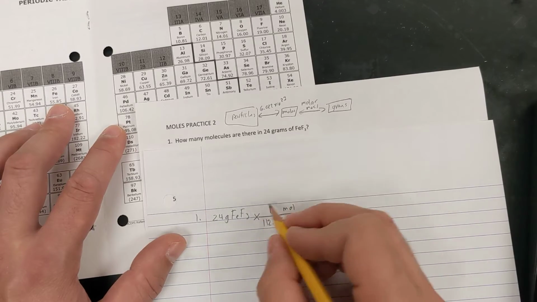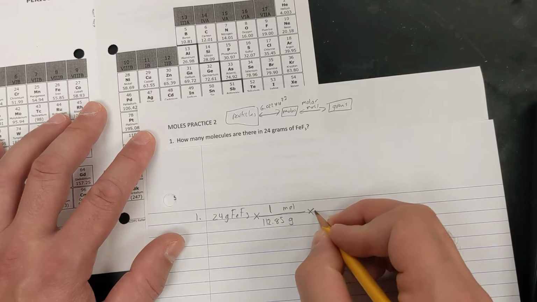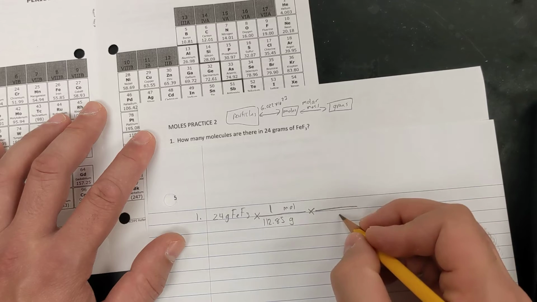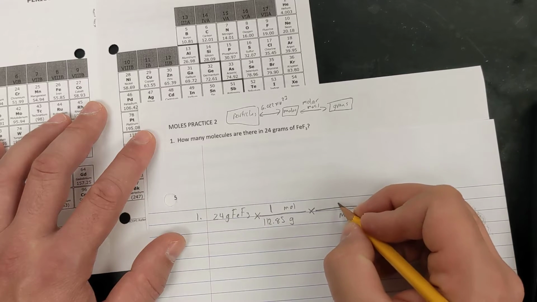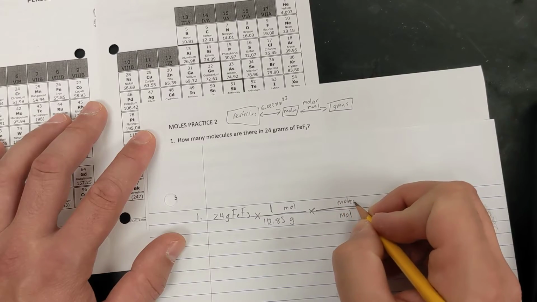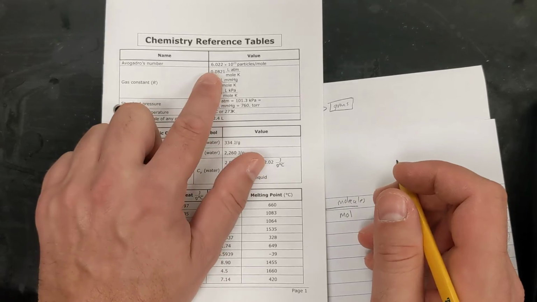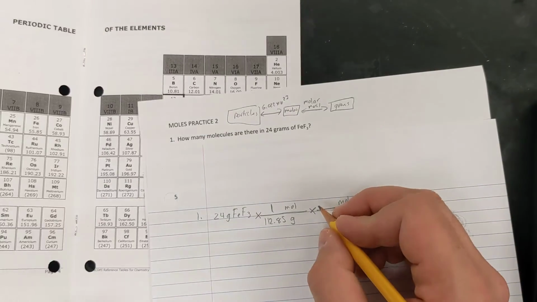So this would just get us from grams to moles, but the problem wants us to find molecules. So we'll tack on our second conversion, and since moles is on top here, it moves to the bottom of our conversion, and we'll put molecules on top. And the relationship is that there are 6.022 times 10 to the 23rd particles in a mole.